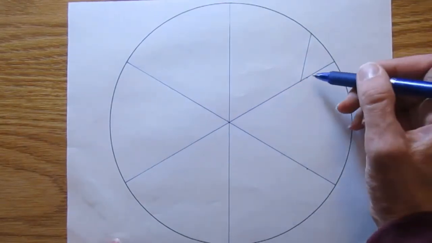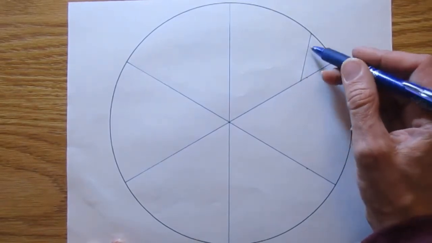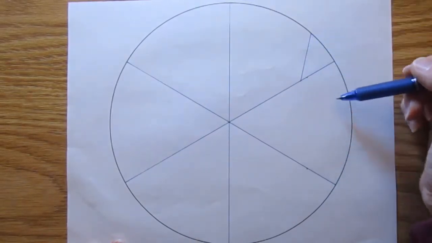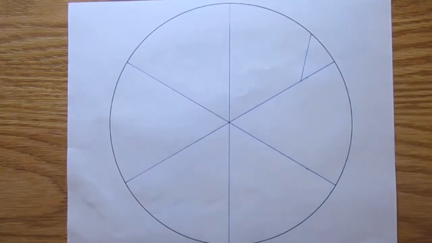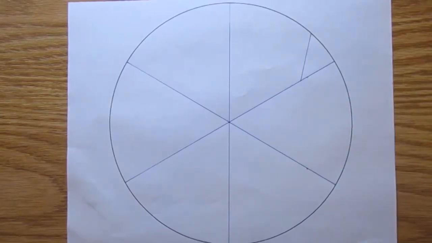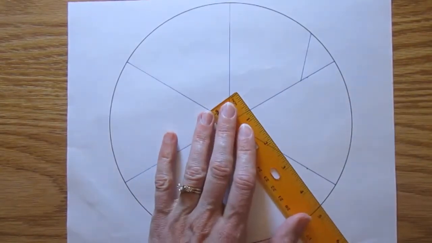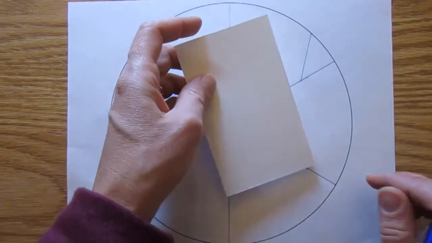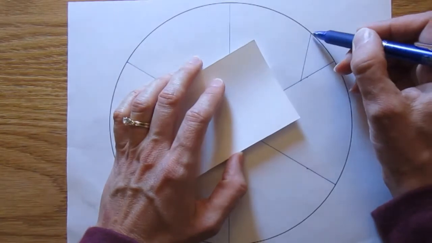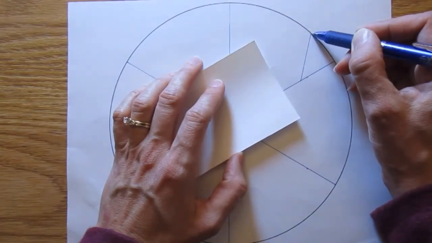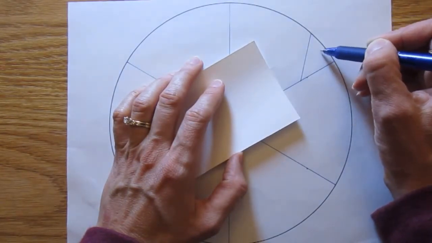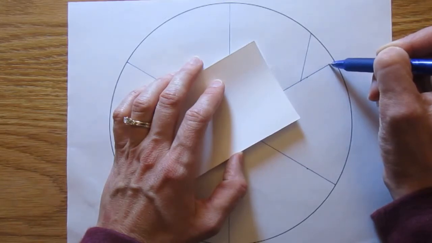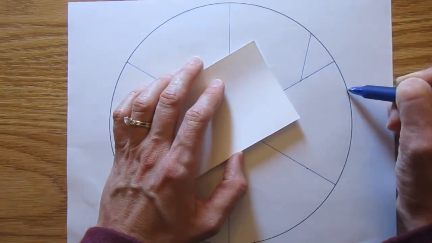So I'm going to take a look at where this line is going to be if I reflect it over this line of reflection. If you remember what we talked about earlier, the chapter 1 examples, I want to take this point that's on my circle, consider a line that would be perpendicular to my line of reflection, and go the same distance to the other side.